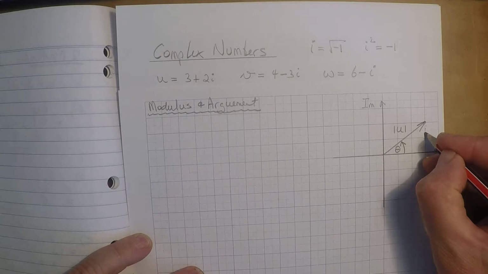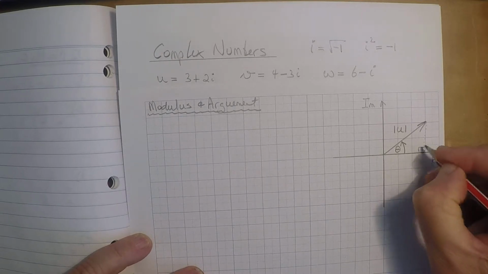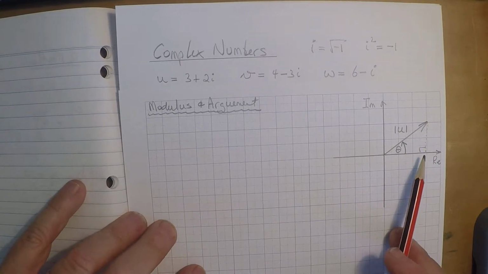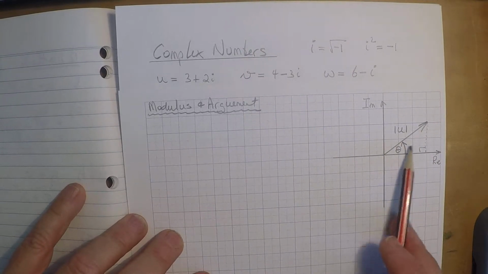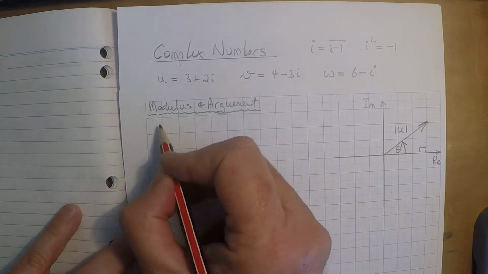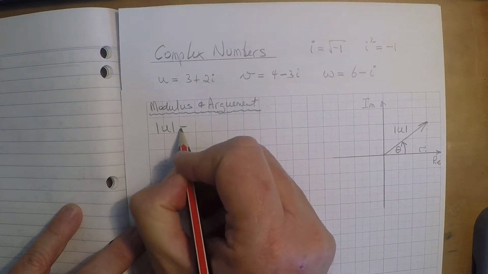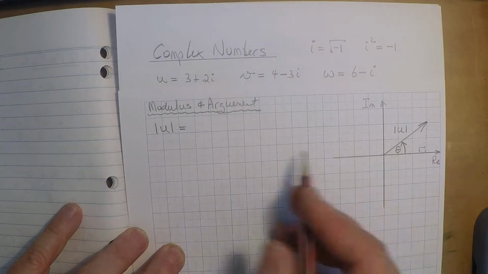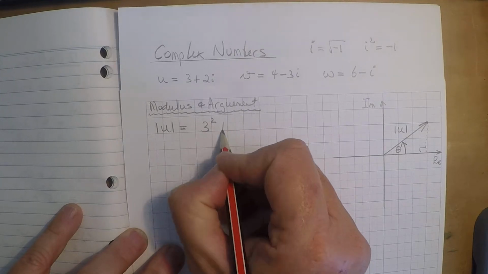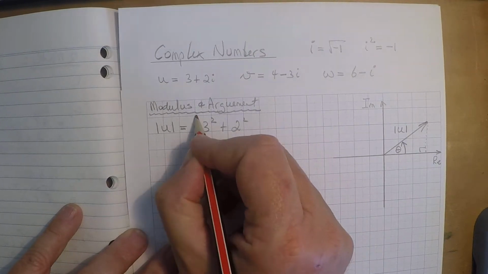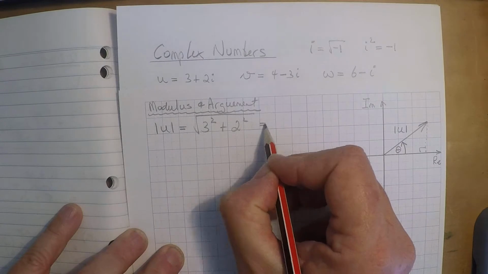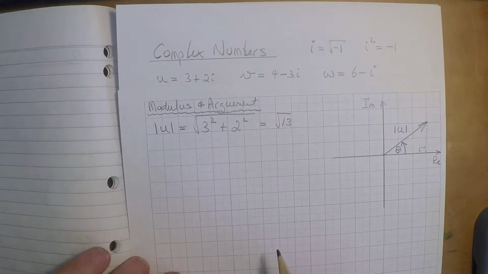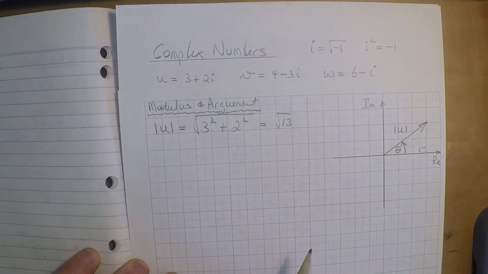u. Now if I complete that little right angle triangle, you'll see a very familiar situation that you've seen in all sorts of other situations. So to find the modulus of u, we apply the Pythagoras theorem. Remembering this is 3 units and this is 2. 3 squared plus 2 squared, 9 plus 4. So root 13 is the modulus, or the length, of this line.